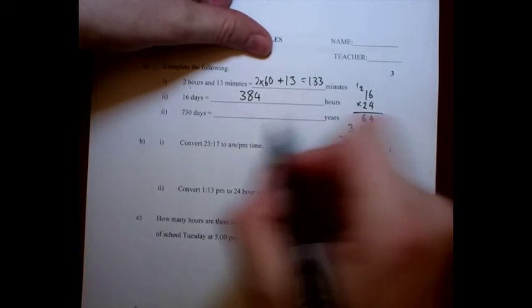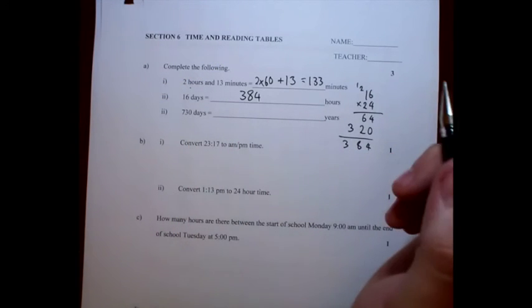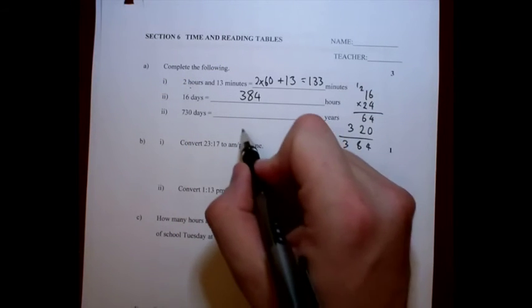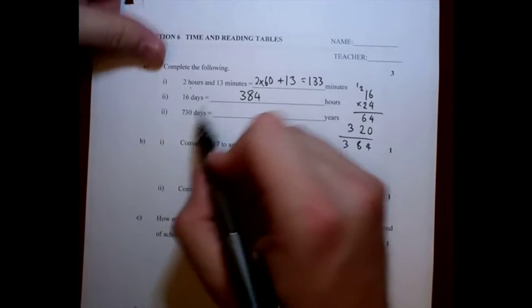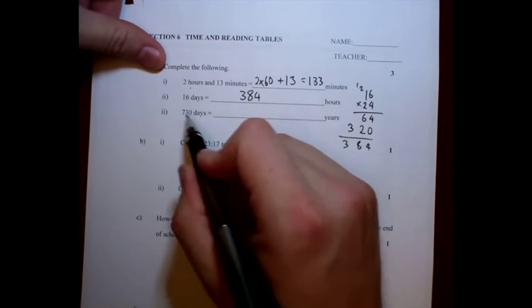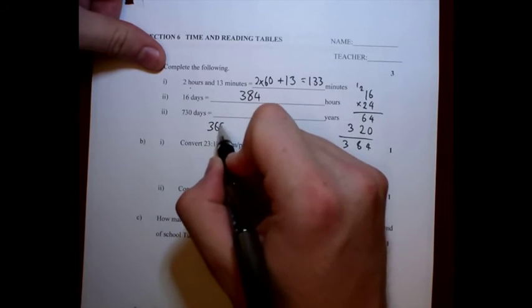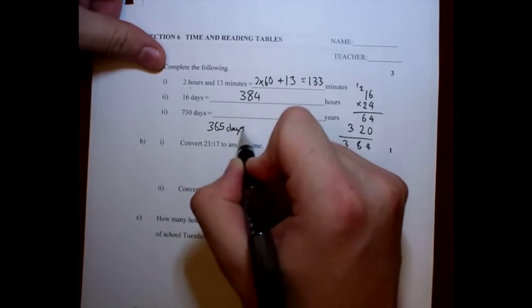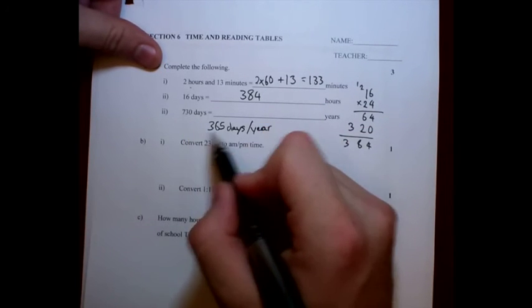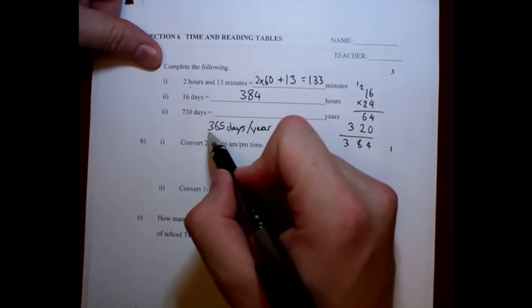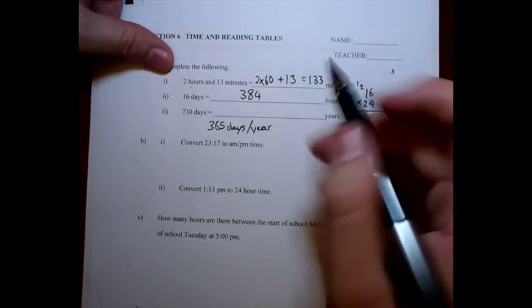Now there are 365 days in a year, and we need to work out how many years are in this number of days. So 365 days per year, and how many lots of 365 is in this? Well, there's 2 lots because 365 times 2 is 730, so it's just 2 years.